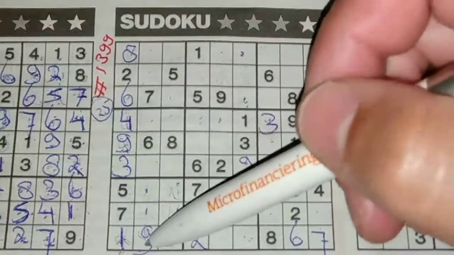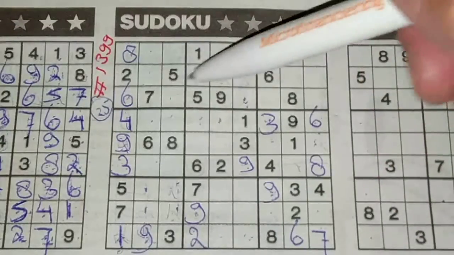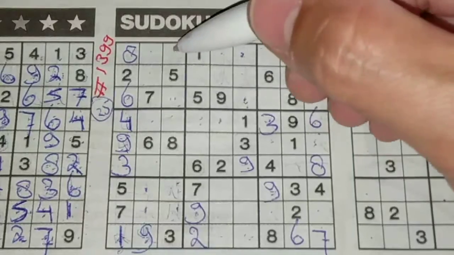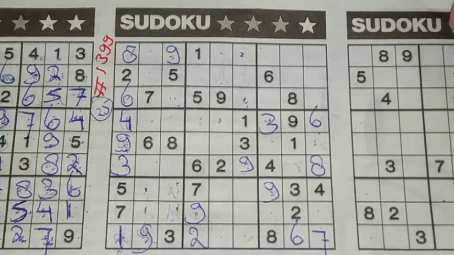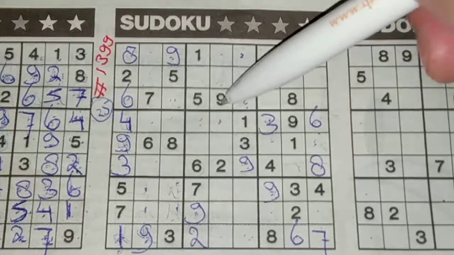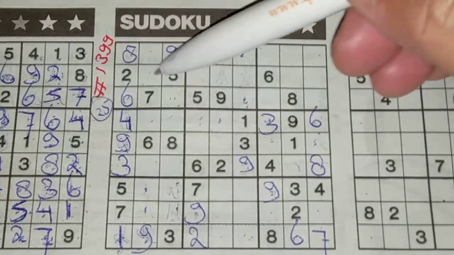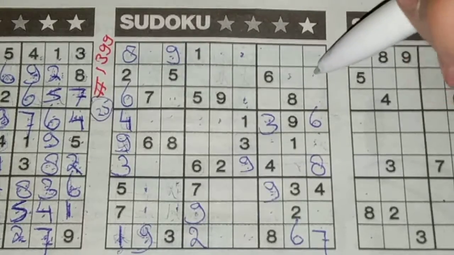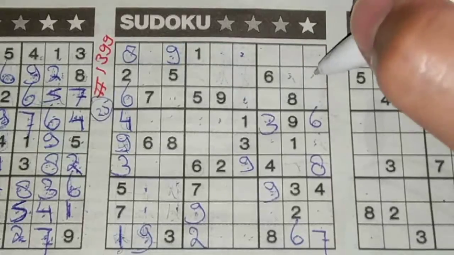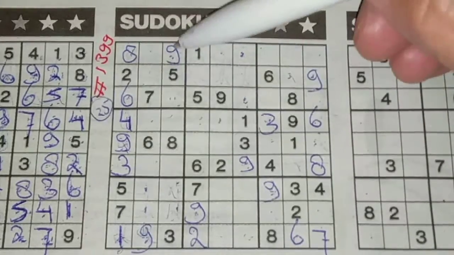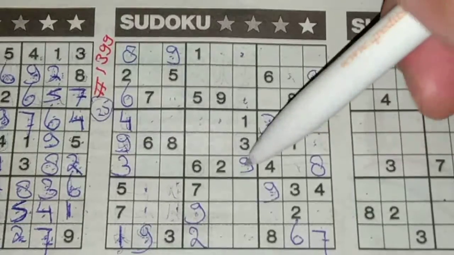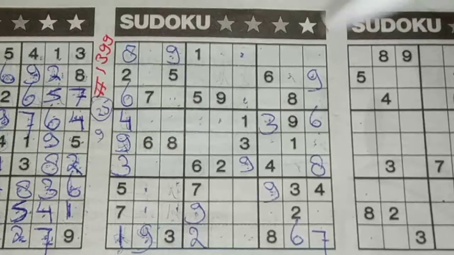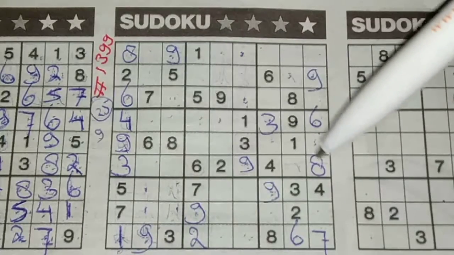9 in the first column, 9 in the second column. So in the third column, the only two places for the 9 should be here or there. We see a 9 here, no 9 there. 9 should be there. 9 in the first row, 9 in the third row. So in the row between, the second row, the only two places for the 9, here or there. We see a 9 here, no 9 there. 9 should be there. And all the 9s are used, I can see. First digit, alright.